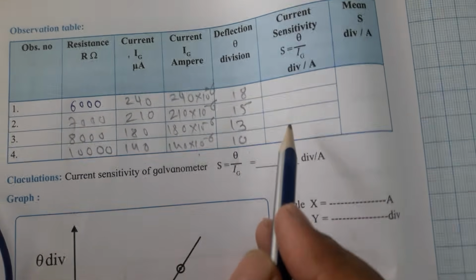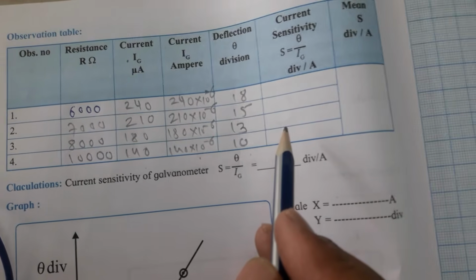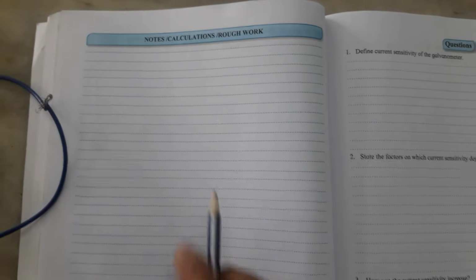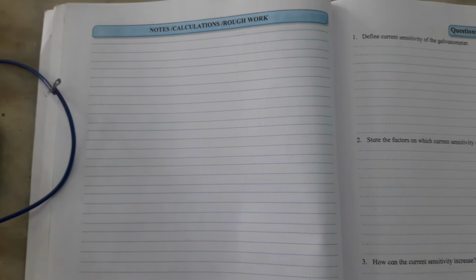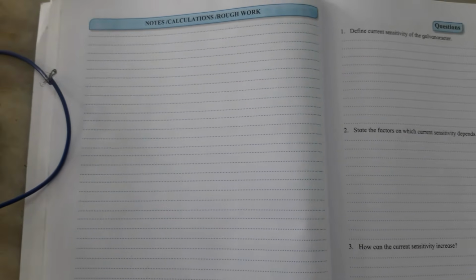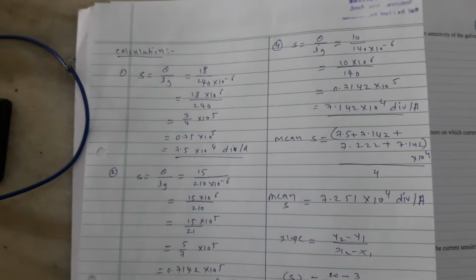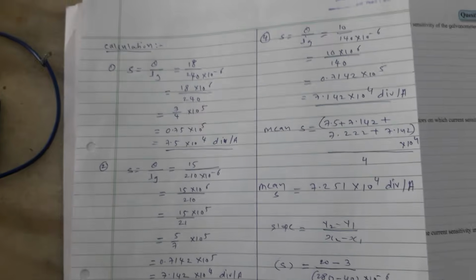Now the calculation part, let's see the calculation. Students, you are supposed to do the calculation here. You can divide the page in two parts for calculation. I did this calculation on this paper, right? I'll explain to you how to do the calculation.